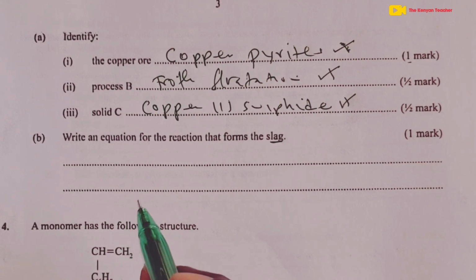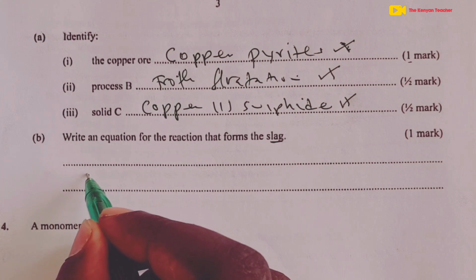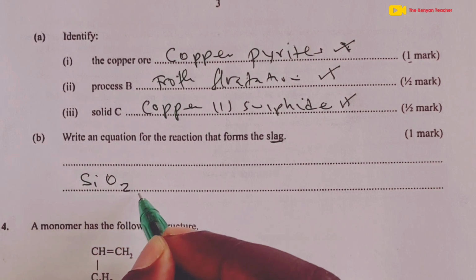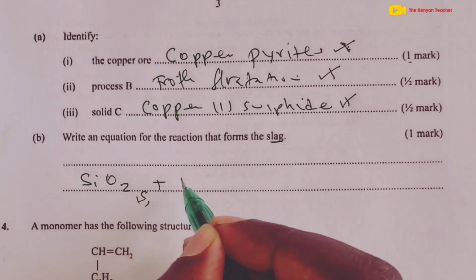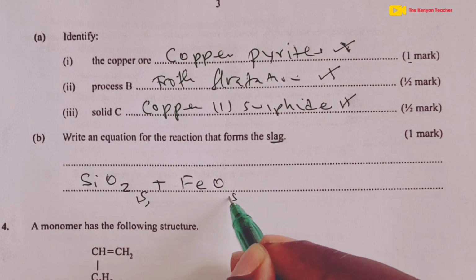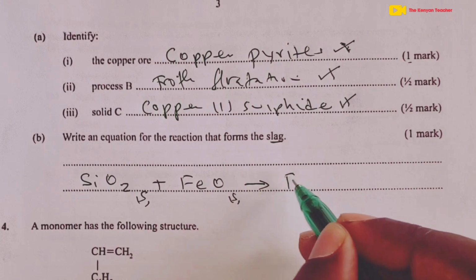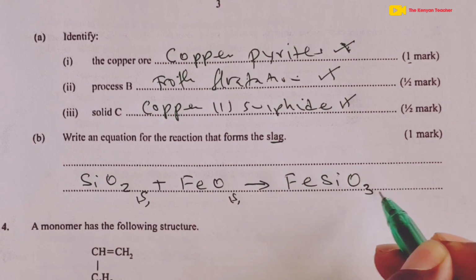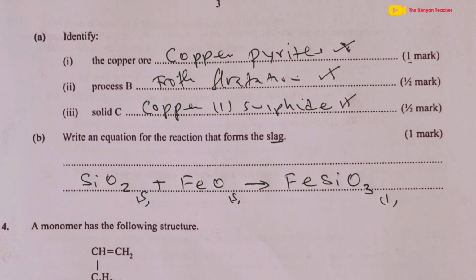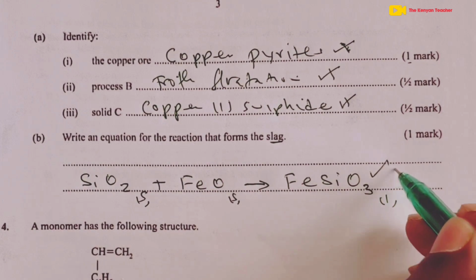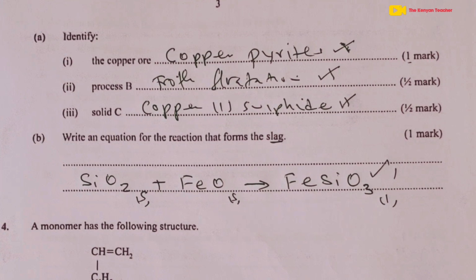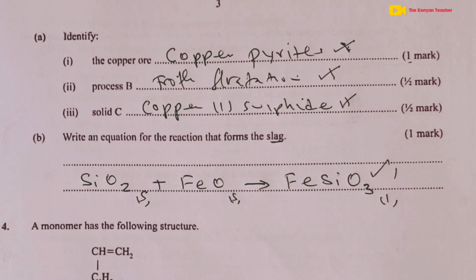So the equation for formation of slag, we have just written it a few minutes ago. Silicon 4 oxide is reacting with iron 2 oxide, which we get after roasting our ore, and we get iron 2 silicate. Our slag, it balances out itself, so you don't have to for the last mark. Dear candidate, that does it for 2019 Chemistry Paper 1, question number 3, which tested copper metal.